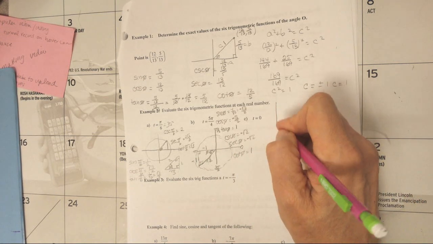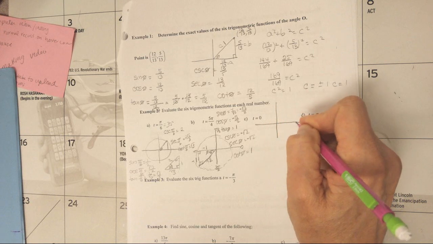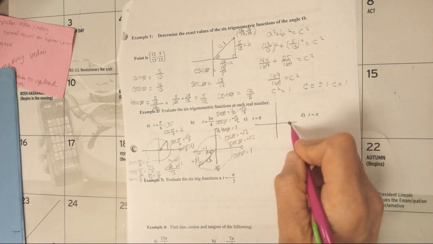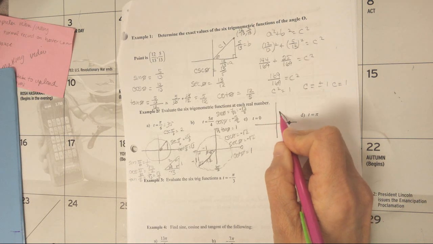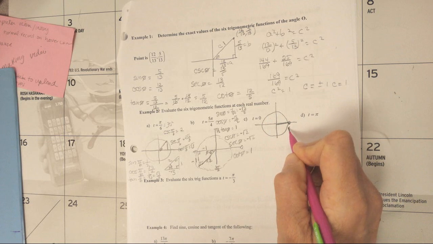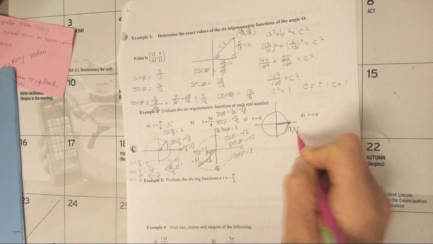0. So where is 0 degrees on the unit circle? Well, that's right here. And what point is that? If this is your unit circle and the radius is 1, this point right here has to be the point 1, 0.